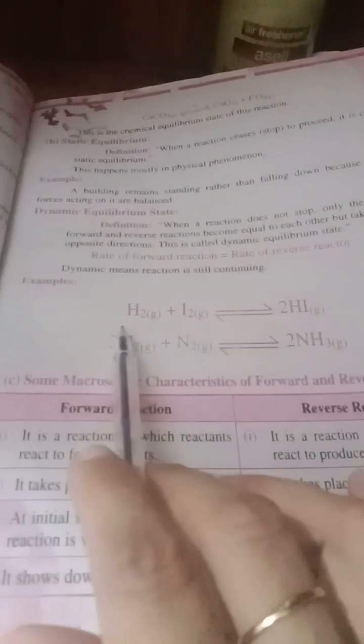Example: hydrogen plus iodine is in equilibrium with two hydrogen iodide gas. When we boil the water, we get hydrogen and iodine.